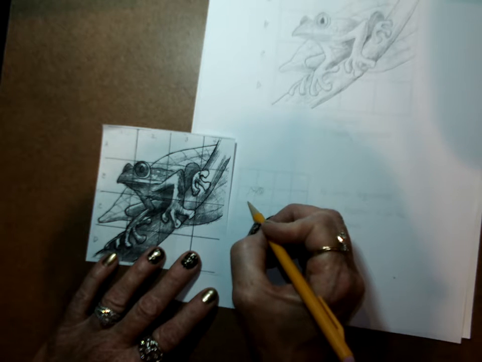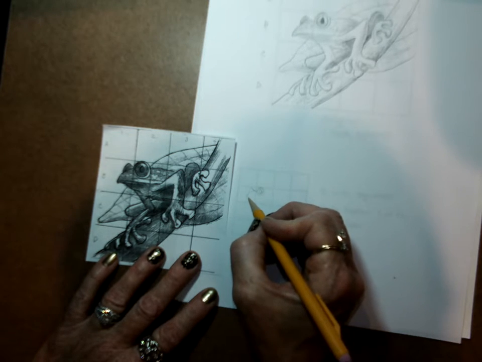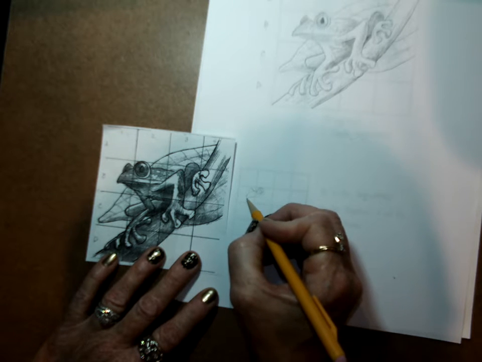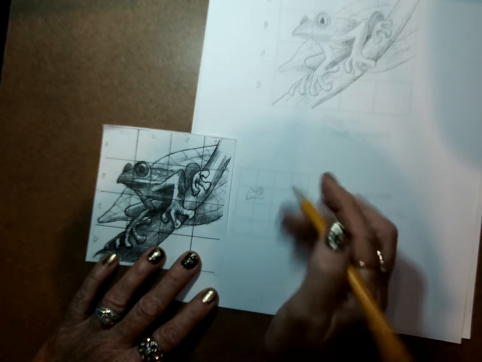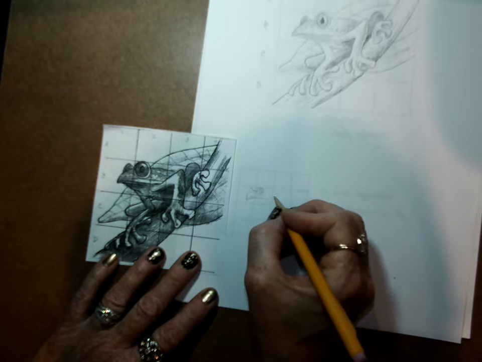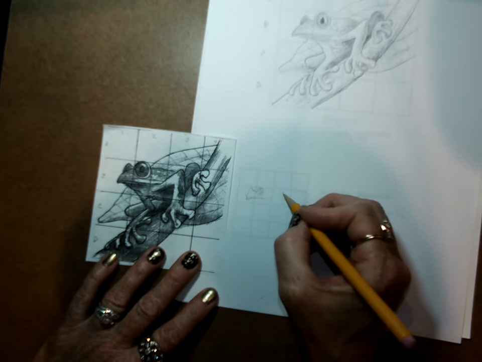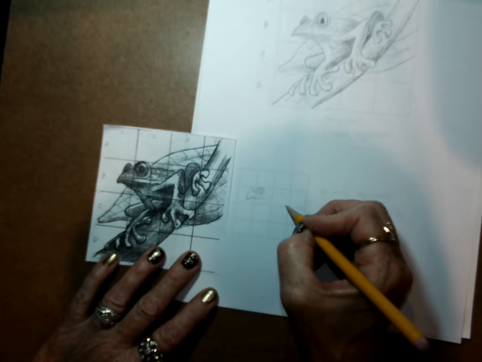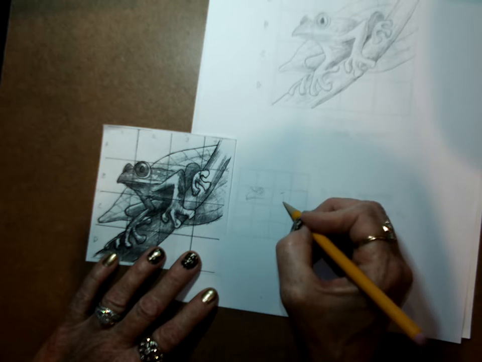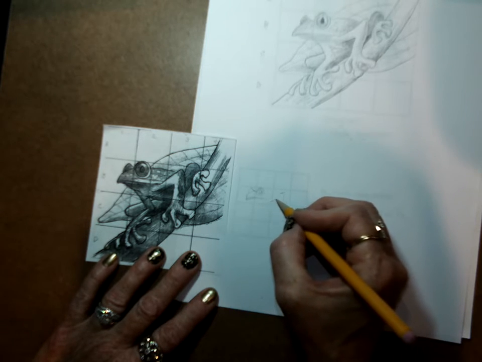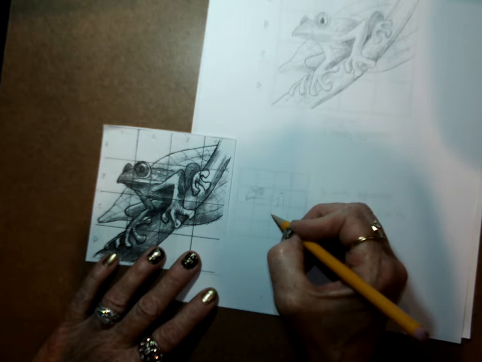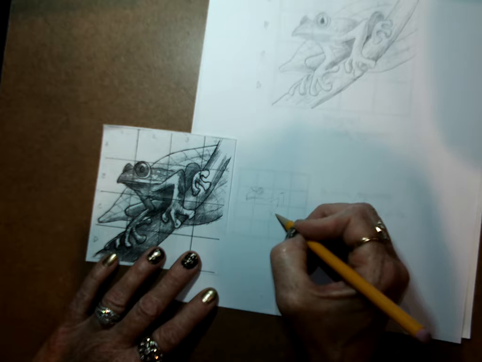And if anybody has a need for a pencil sharpener, I have them available too. But draw light. Always draw light. You can always erase a lot easier.